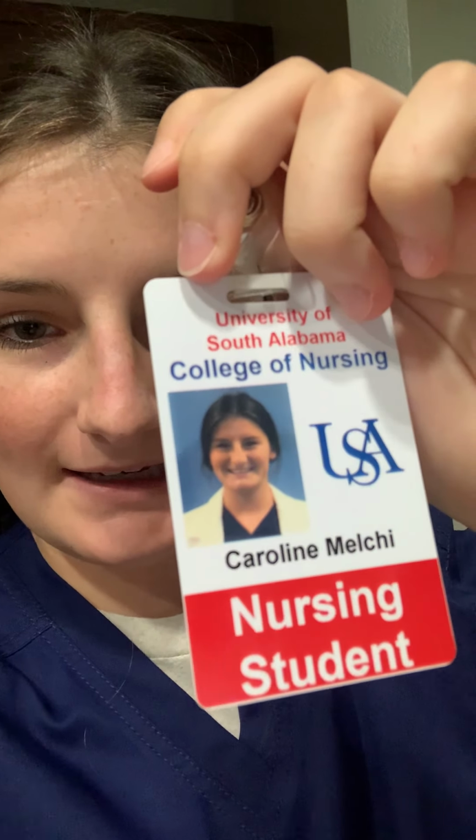I'm Caroline Milkai, and this is my medication administration checkoff. My ID. I'm going to scan the room.